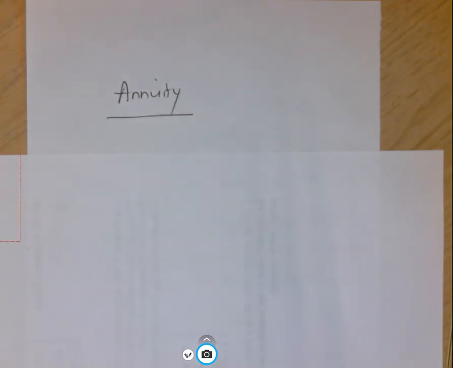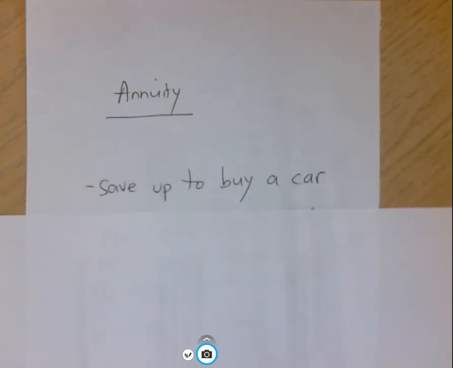Usually, when we save up to buy things, we don't put money in the bank now and then just wait until the end. We usually continue to add money into the account over time. So, for example, suppose you want to save up to buy a car, and you'd like to buy a car at the end of 2 years. So you might decide to put away a certain amount of money every month. So that would be an annuity.